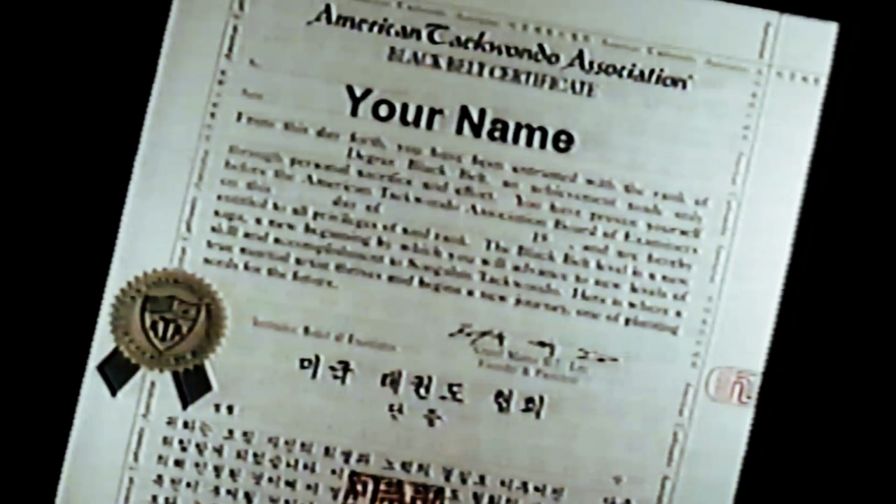A journey of 1,000 miles begins with a single step. You have already taken that first step. Now finish the journey you have begun. Achieve your black belt. Remember the words of Grandmaster Lee. Today, impossible. Tomorrow, possible.